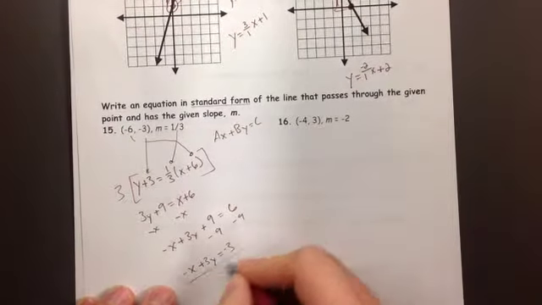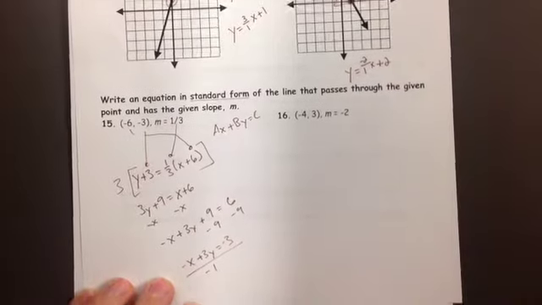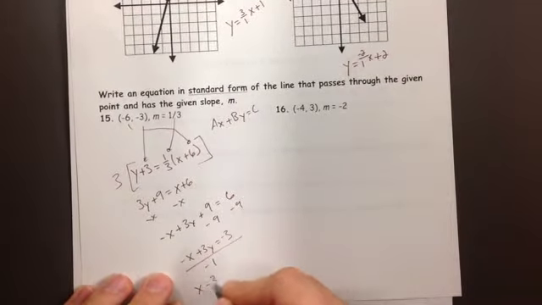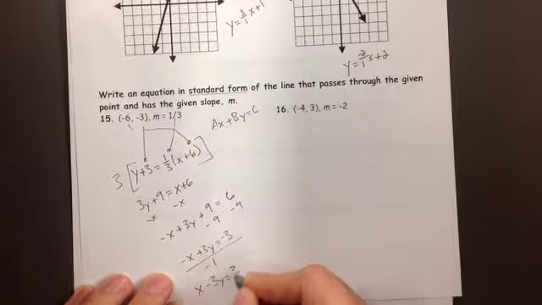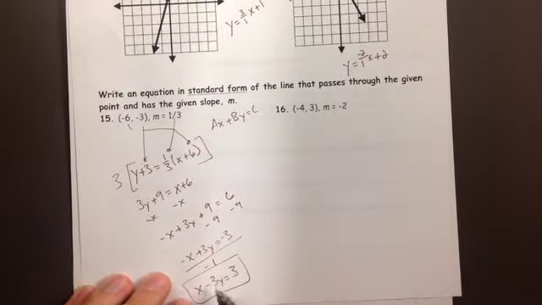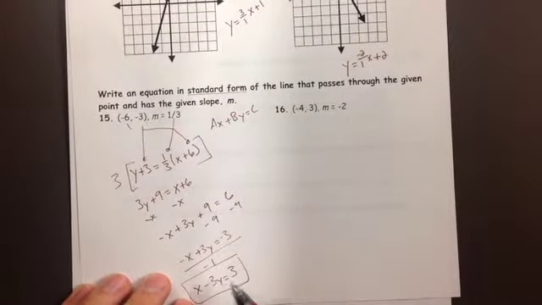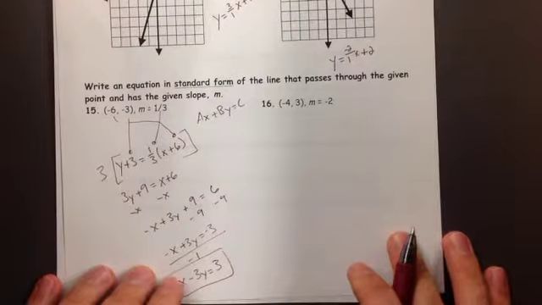And then I'm going to divide by negative 1 to get my x to be a positive value. That's going to give me x minus 3y is equal to positive 3. And that's standard form. It's going to look like this. Tomorrow, I believe all you're going to have to do is pick them out of a lineup. We want it to look like that.